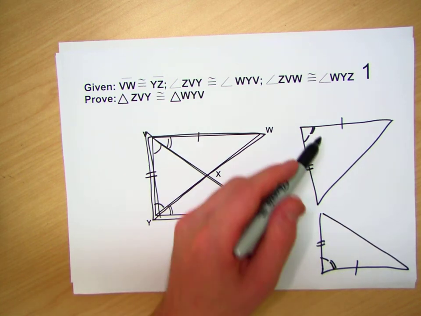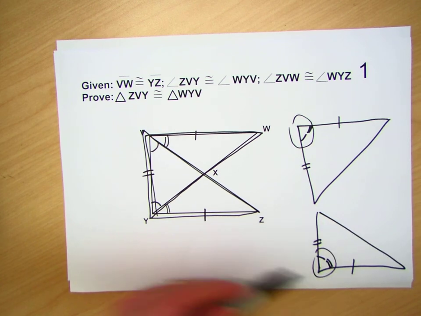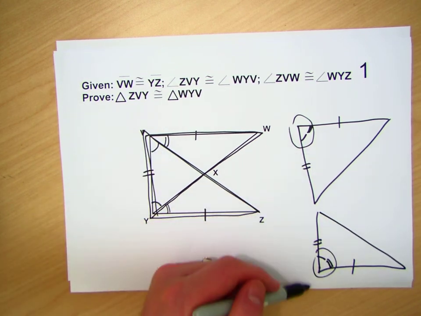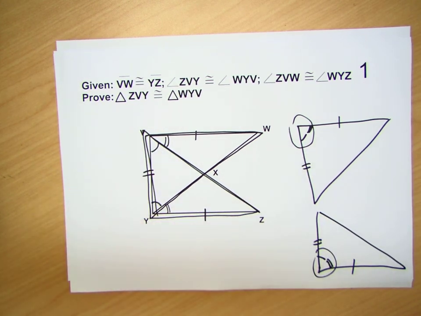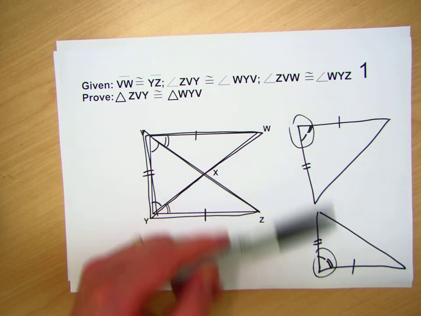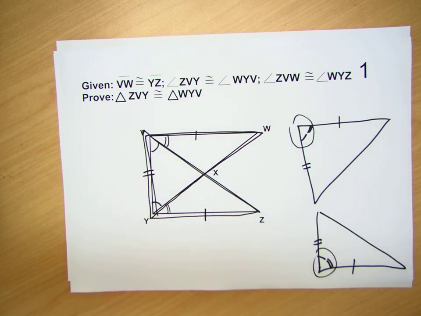The problem is I'm going to have to go about adding up two different angles, which means using some angle addition postulates and some substitutions in order to prove that these are the same. And that's where the trouble comes in, and that's where it becomes very difficult. It'll be a long proof, but the reasoning is quite obvious.